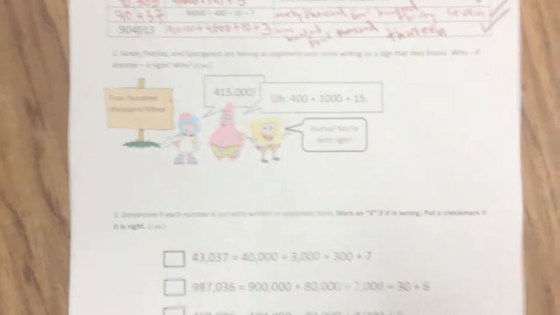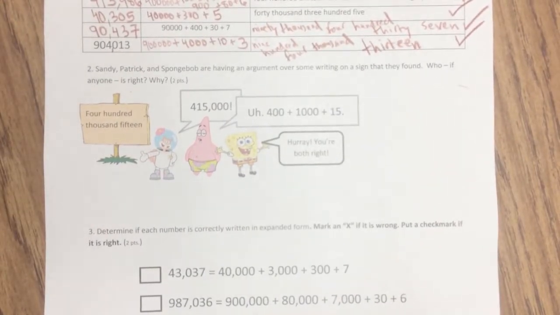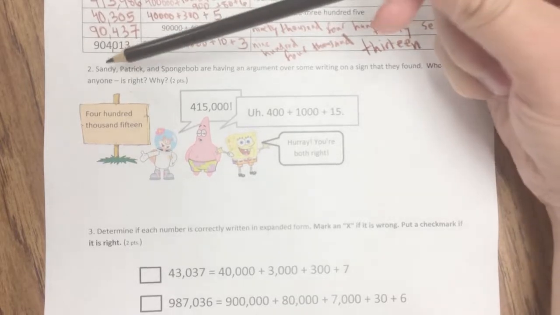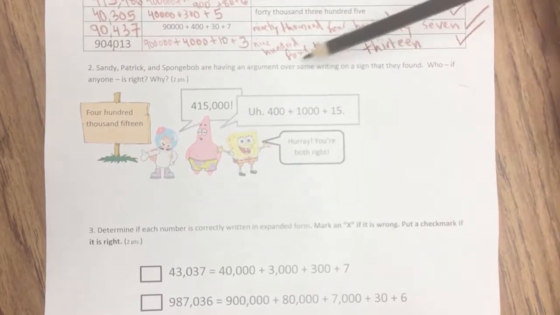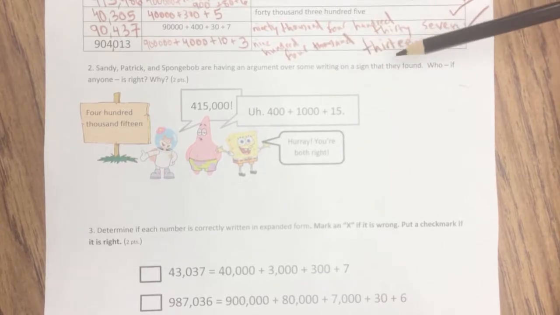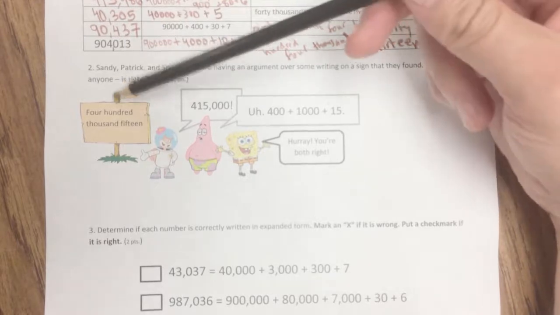Maybe you could help me, Mrs. Polkowski. Okay. We had our guest star. We got Sandy Cheeks, Patrick, and SpongeBob. They're having an argument over some writing on a sign that they found. Who, if anyone, is right? Why? Let's see.